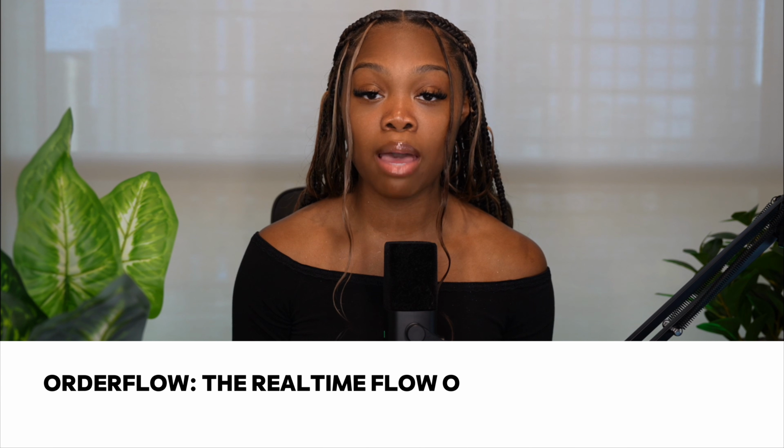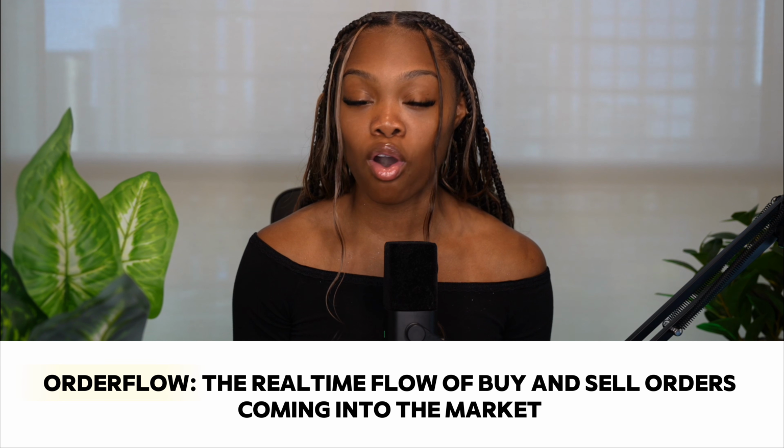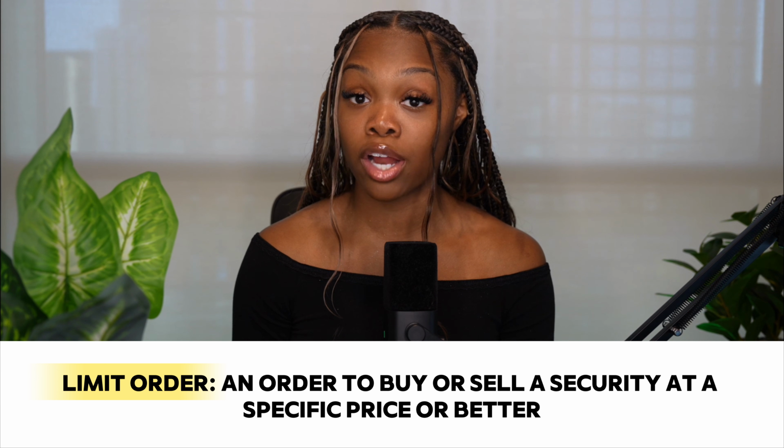Now, most of you know there are two types of orders, but for price to actually move, there has to be a real-time flow of buy and sell orders of each type, and this is what we call order flow. Now, the first order type is a limit order. These are passive players waiting to be filled at their desired price.